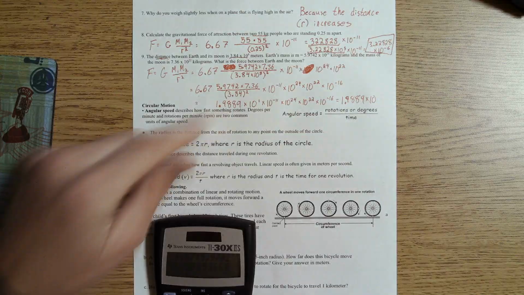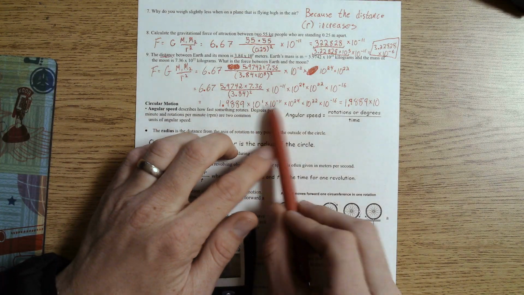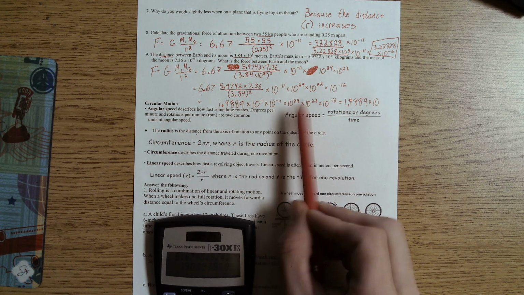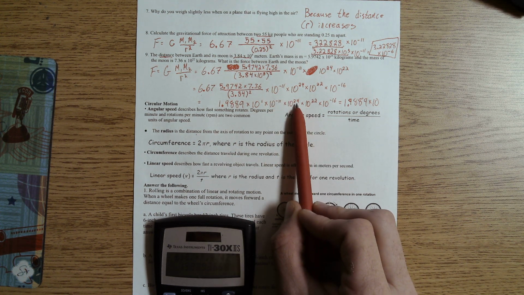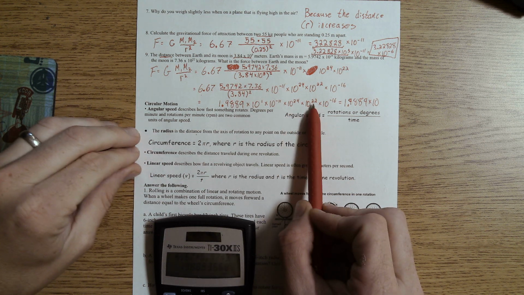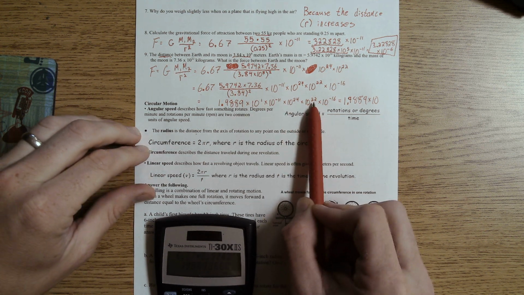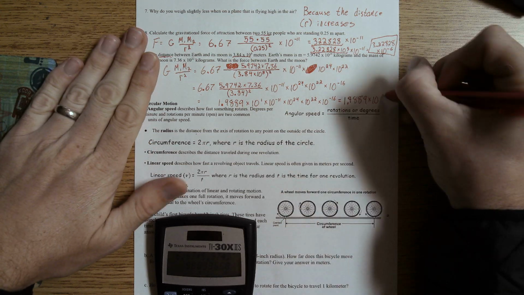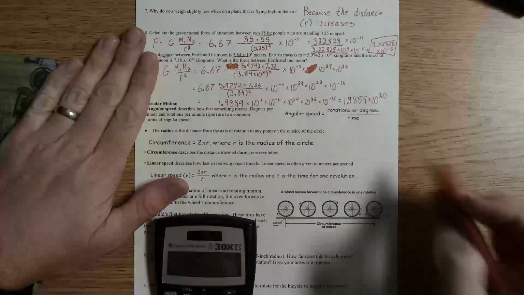That's fine. Okay, so we have 1 minus 11, that's negative 10, plus 24, that'd be 14, plus 22, that'd be 36, minus 16, that'd be 20. So there's our answer.